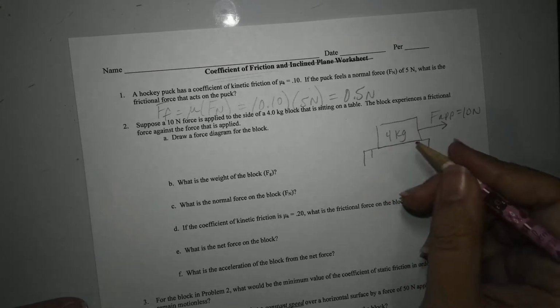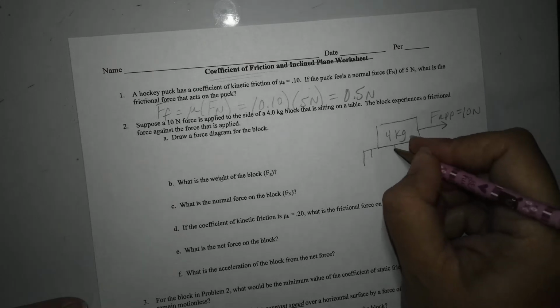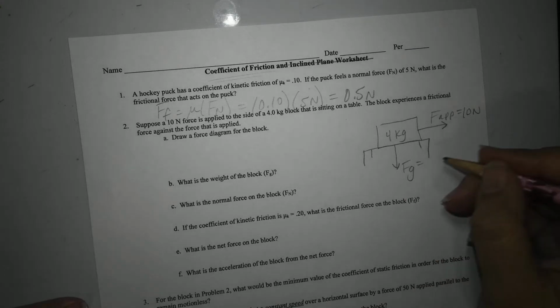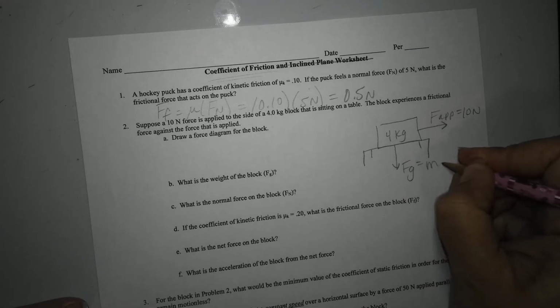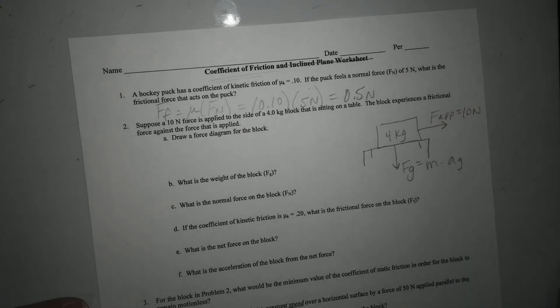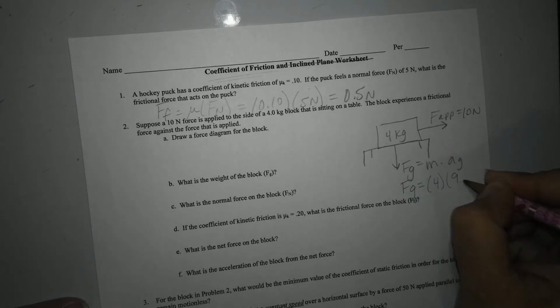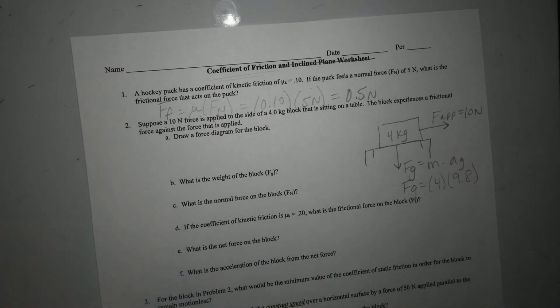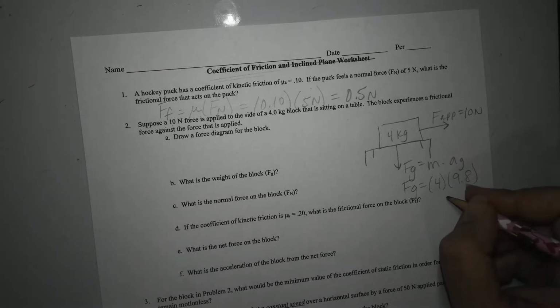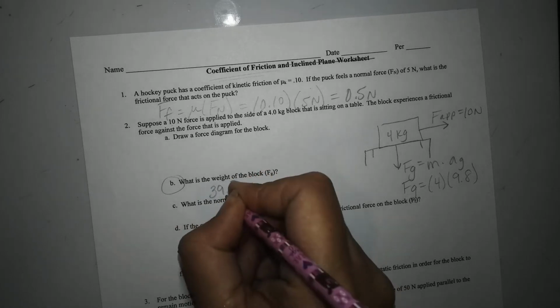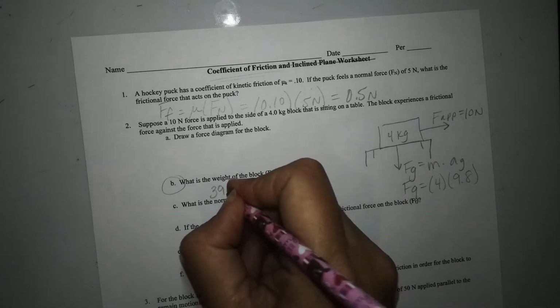I also know that since this object has mass, it also has weight. So to find the weight of my object, I do mass times acceleration due to gravity. So my weight is 4 times acceleration due to gravity, which is 9.8. So 4 times 9.8 equals 39.2 newtons. Ah, look at this. Part B says, what is the weight? 39.2 newtons. And I'm going to say down, just so I can show the vector for it.